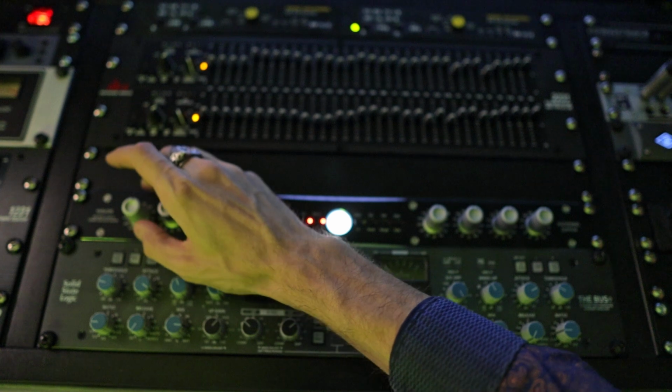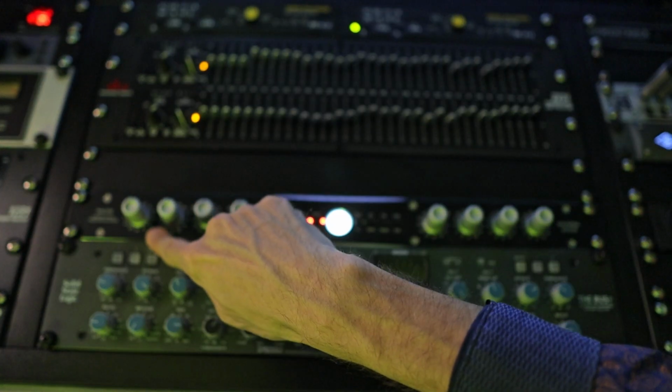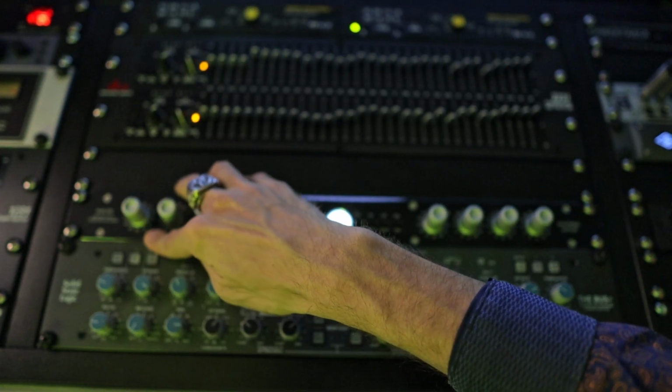All right, so now we know what this does. This was not 5 when it was at max, it was 10.